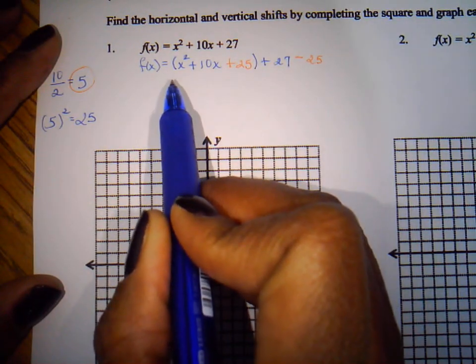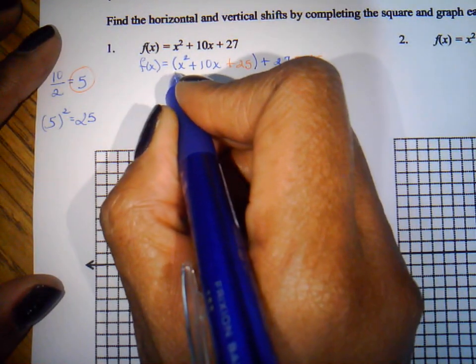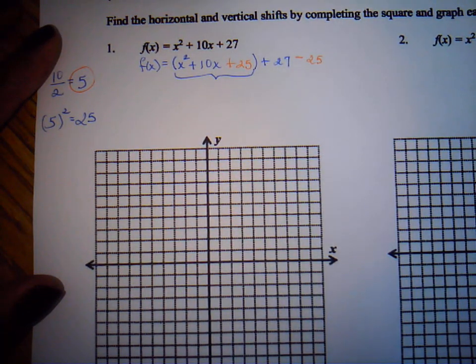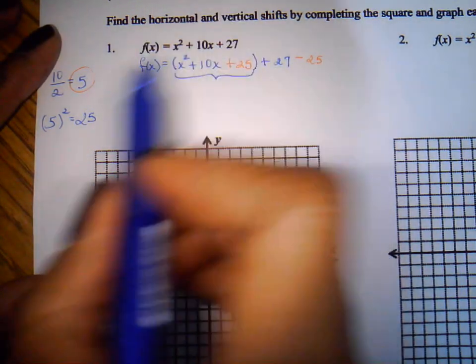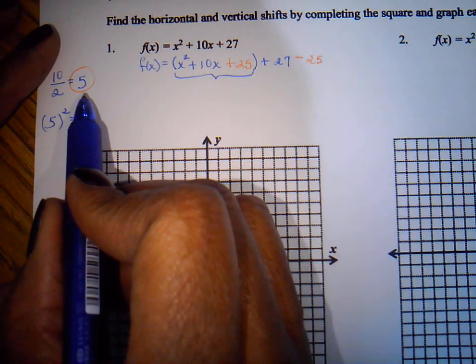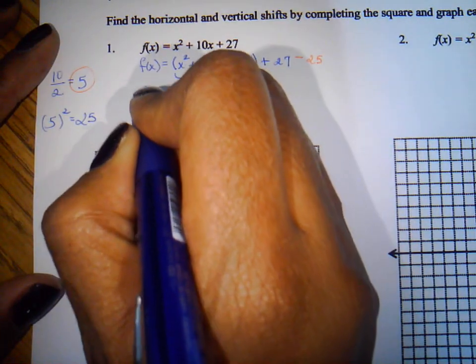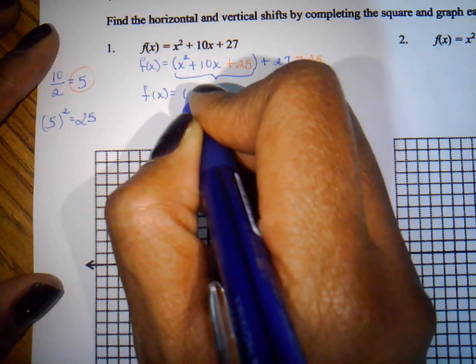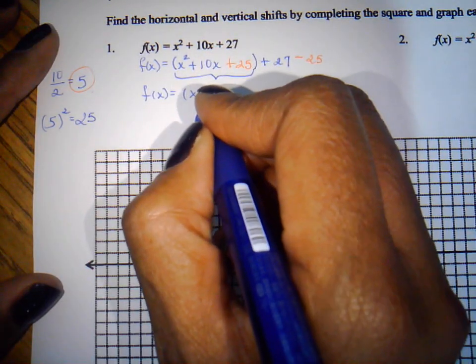All right. So now, young people, remember, once we add that number inside, we've completed the square. That's a perfect square trinomial, okay? So remember when I told you that 5 is special? Remember, it is the factor of your perfect square trinomial. So I'm going to rewrite it as so. F of x is equal to x, that's a positive 5, plus 5.